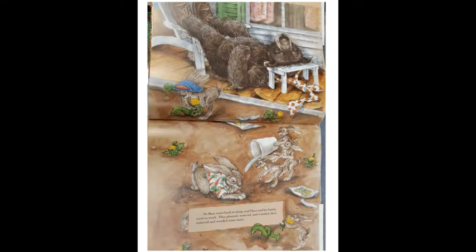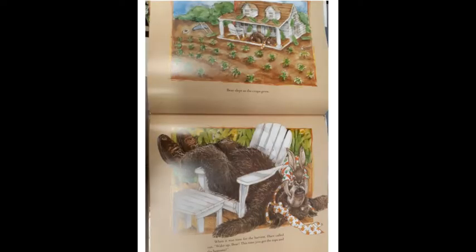So Bear went back to sleep, and Hare and his family went to work. They planted, watered, and weeded, then watered and weeded some more. Bear slept as the crops grew. When it was time for the harvest, Hare called out, Wake up, Bear! This time you get the tops and the bottoms.